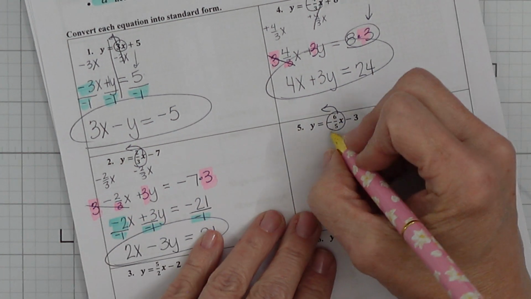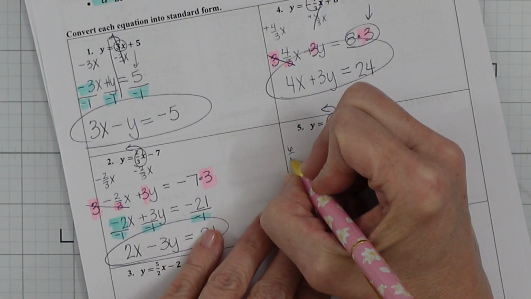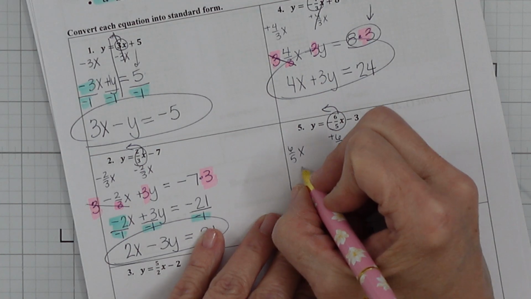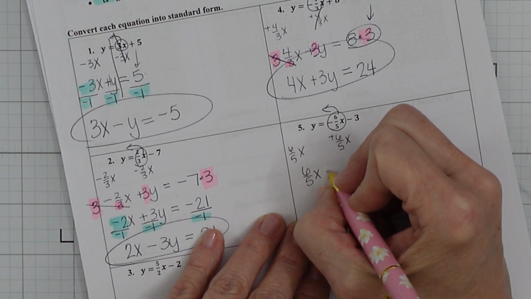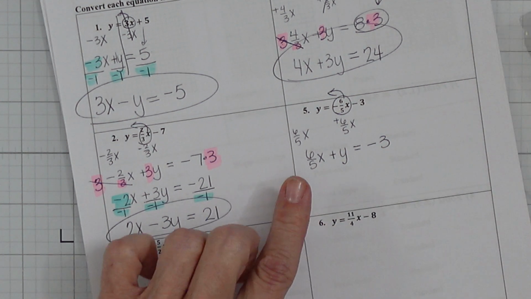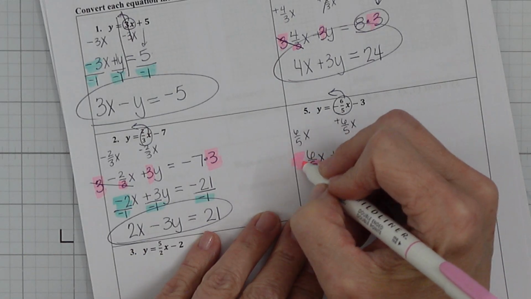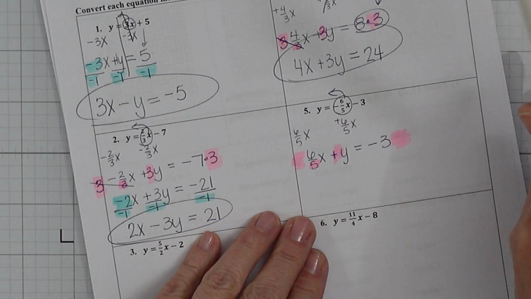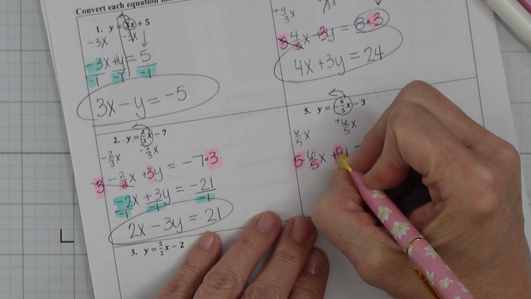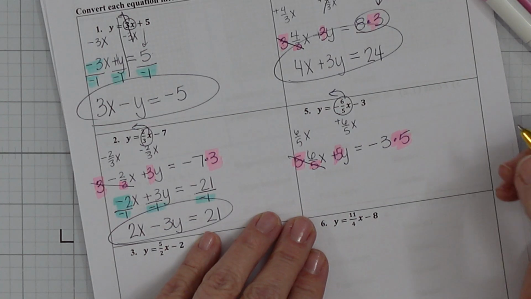All right, I'm going to move this. I have to add it. So this is going to go over here, so I have to add. So I get 6 over 5x plus y is equal to negative 3. Now, I can't leave the 5, so I'm going to have to multiply in all three spots by a 5. 5 over 5, that reduces.